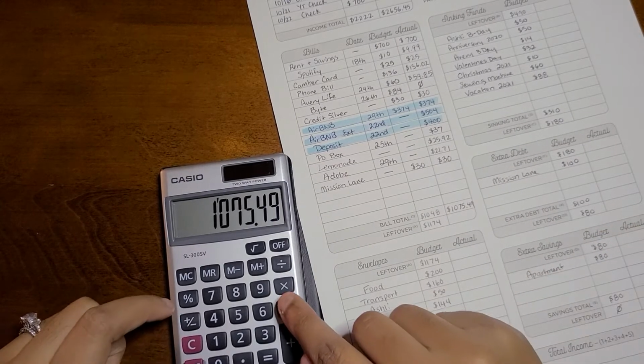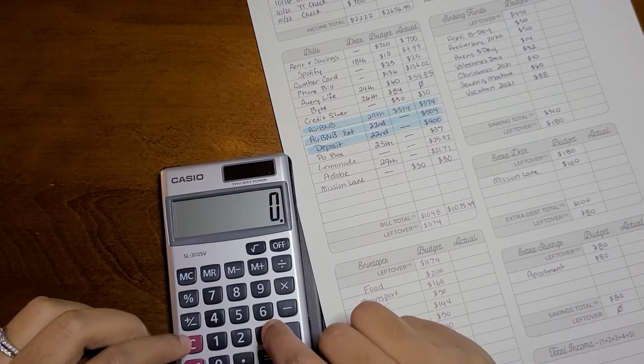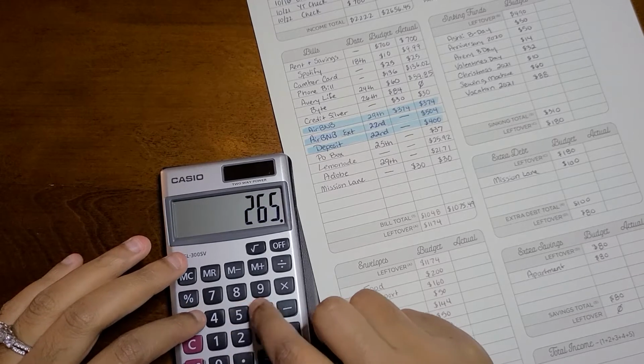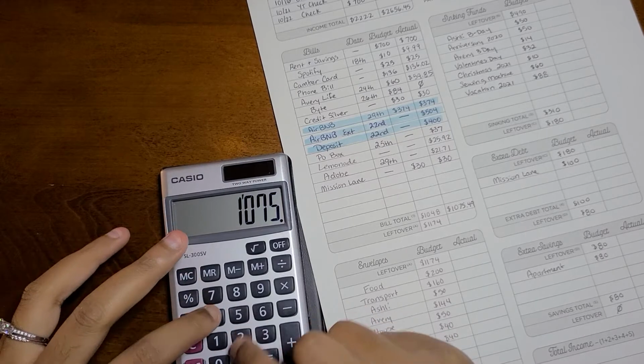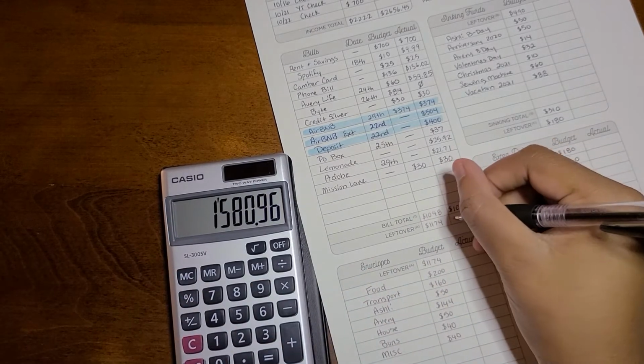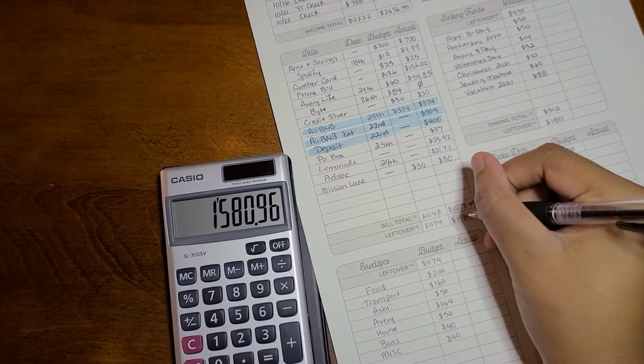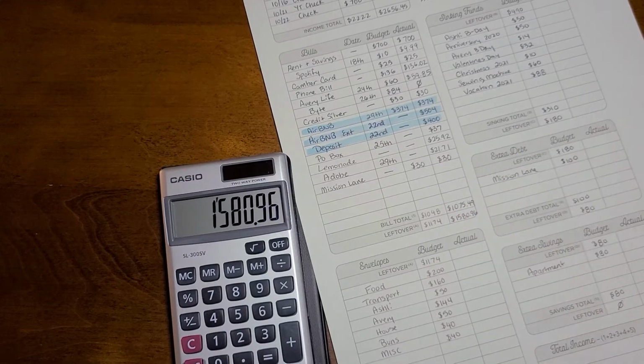So left over, we had 2,656.45 minus 1,075.49. Leaves us with 1,580.96.